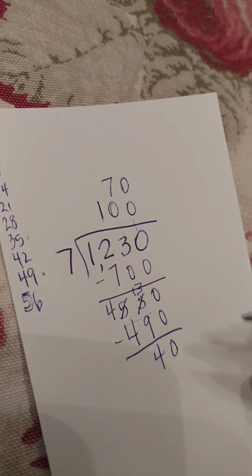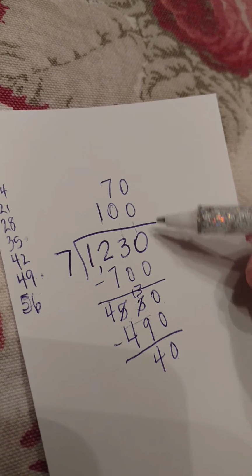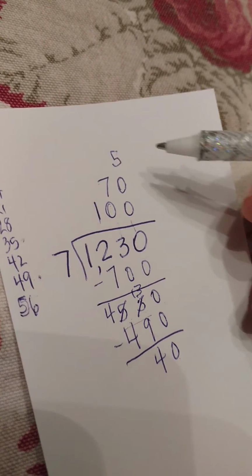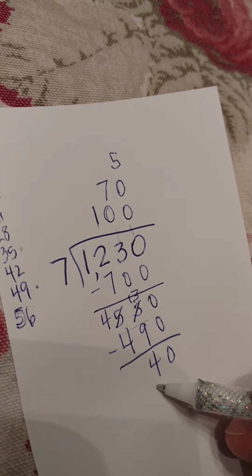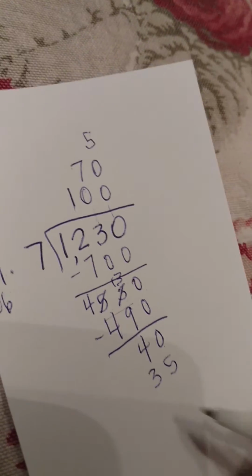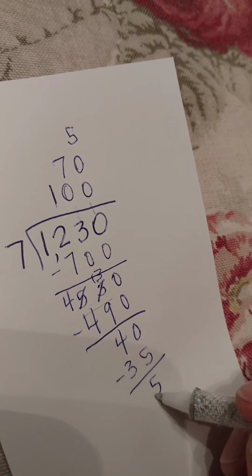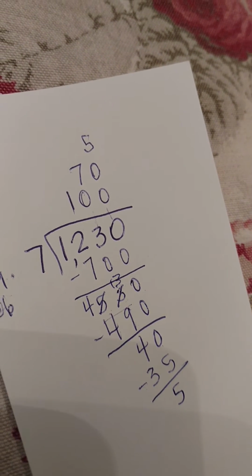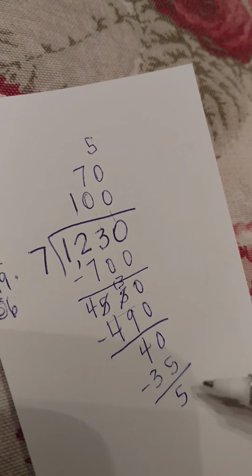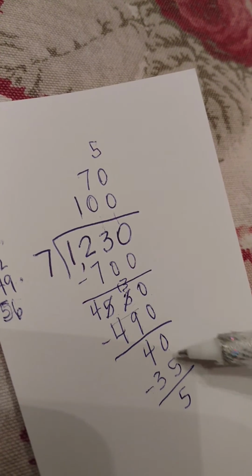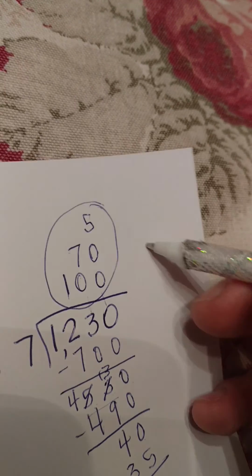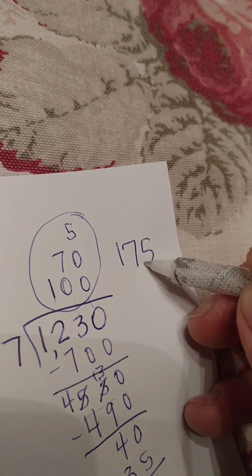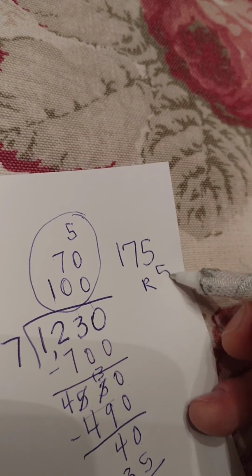So that's 5 times. So since we're working with 40, the end of that would be the ones place. 5 times 7 is 35. So we put that down below and we subtract that off. We still have 5 left. However, 5 left is not enough to get another group of 7, so that means we're done. We include all of these together for 175 and our remainder of 5.